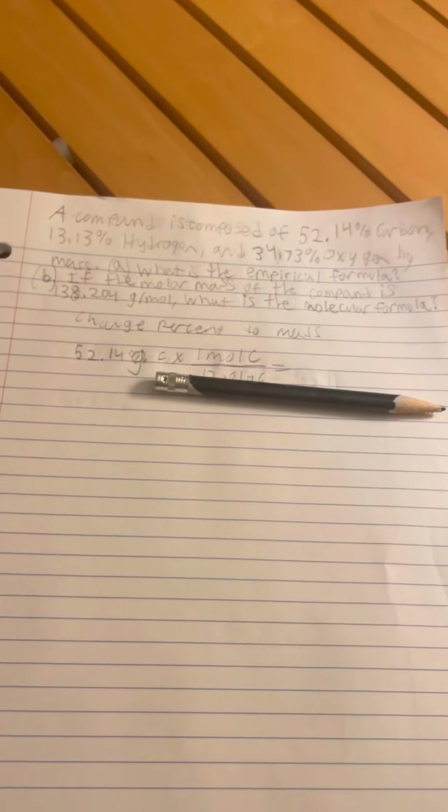So, 52.14% of carbon, although actually, like I said, you change that to G. So you want to change that to G of carbon, and you want to multiply it by 1 mole on top of C. But then what it's going to be canceled by on the bottom is the molecular weight of carbon, and that is 12.01 grams of C. And when you convert that, according to our calculation, it equals 4.341, and the reason is because of its 4 significant figures. That's how we put it.